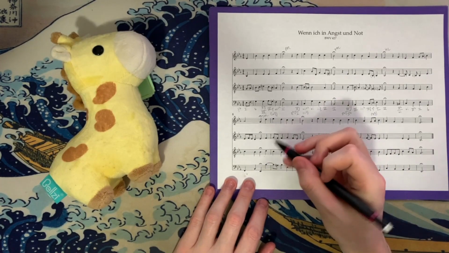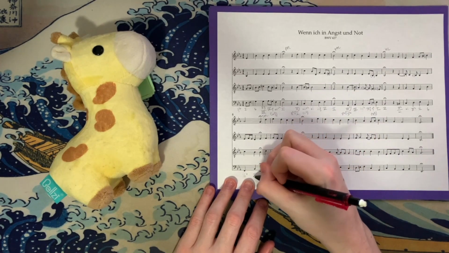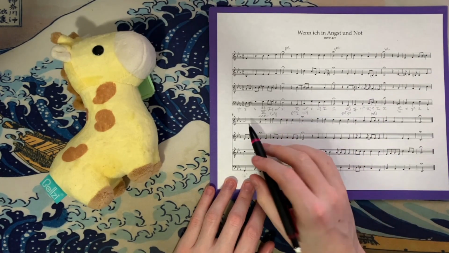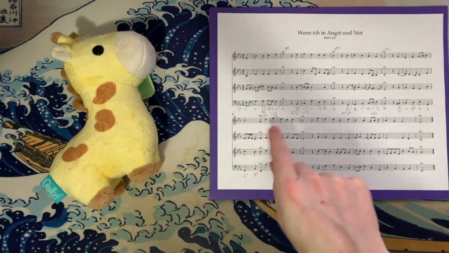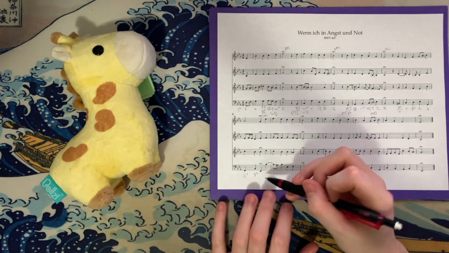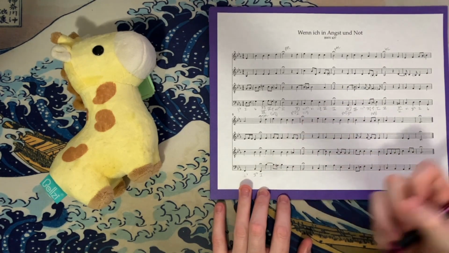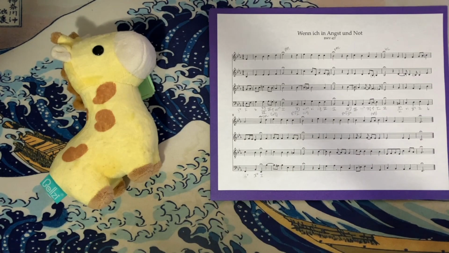Then we get an incomplete 5-7 chord here, B flat, D, and A. We often get 2-7 and 5-7 paired together because they share that A flat, or they share that tone in common. And then we get our tonic triad, E flat, B flat, E flat, and G. E flat major in root position.